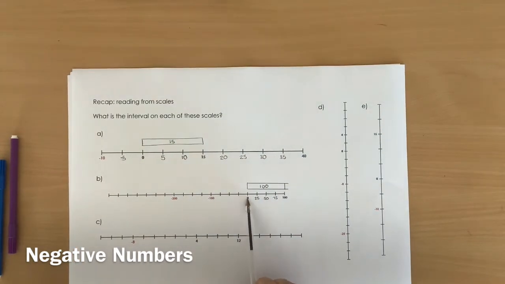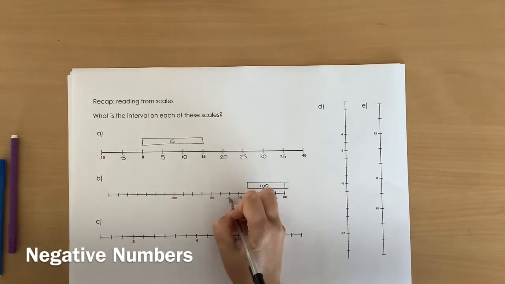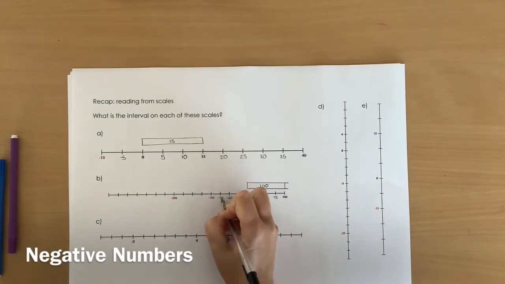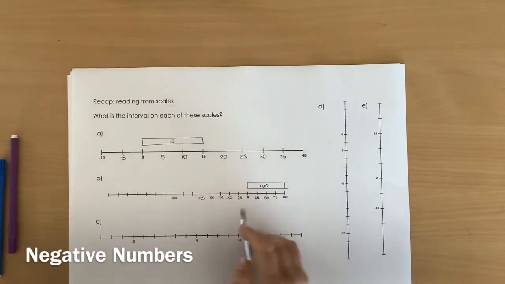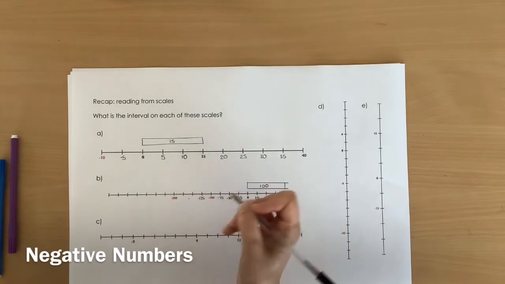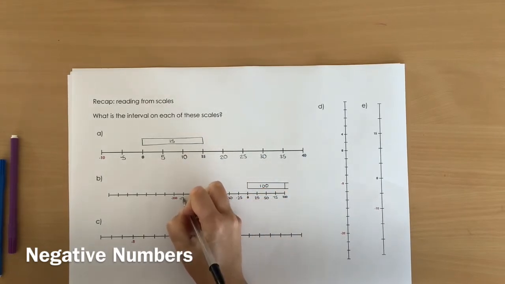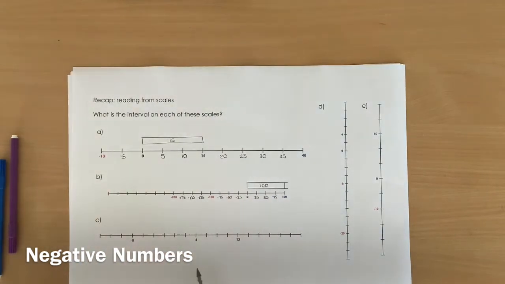Okay, going backwards just to check, -25. So the scale stays the same even though we're going in the other direction. Okay, -50, -75. So the actual digits are getting bigger, but we're getting further away from 0. And we could keep going.